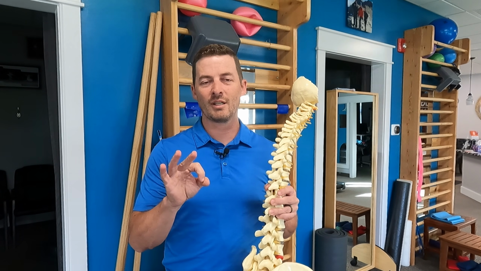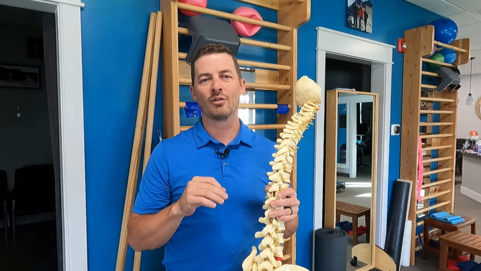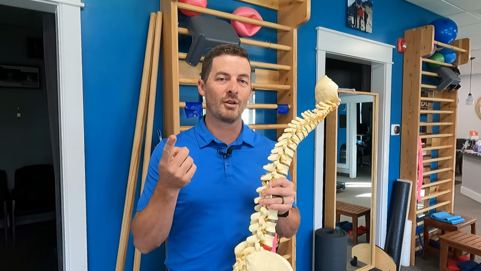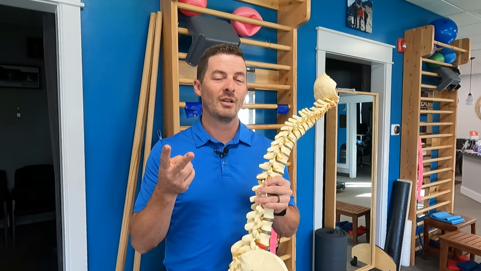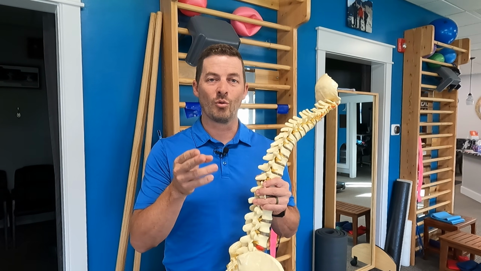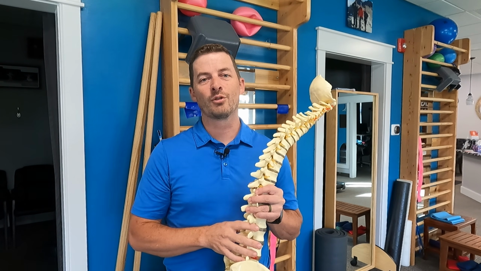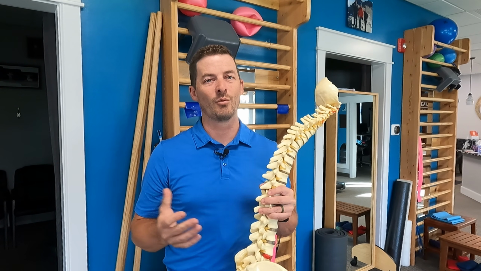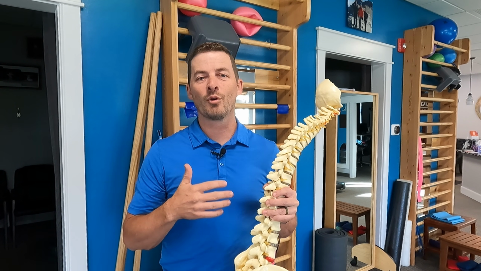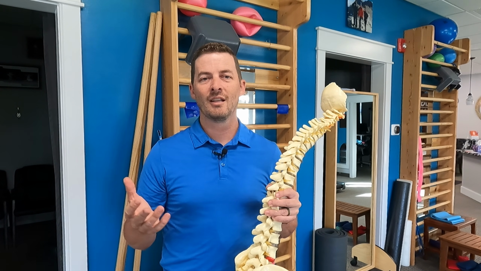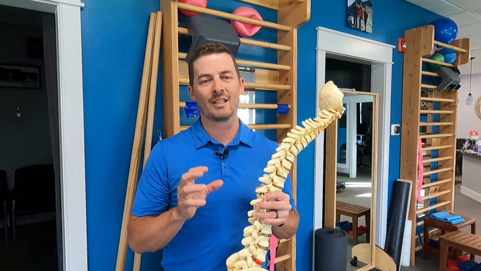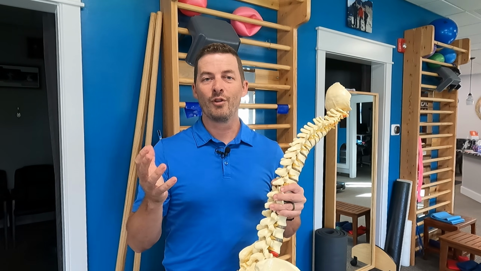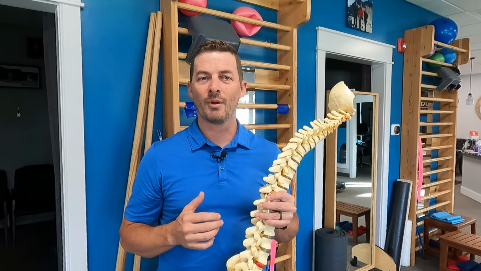Those are my 3 reasons that the Schroth method should be included in your conservative scoliosis treatment approach. Number 1, it's a 3-dimensional approach. Number 2, it is specific to your curve. And number 3, it's the most research-backed conservative treatment for scoliosis that we know of today. There's a lot more research coming out on different techniques, but the Schroth method still takes the cake as far as the most research.